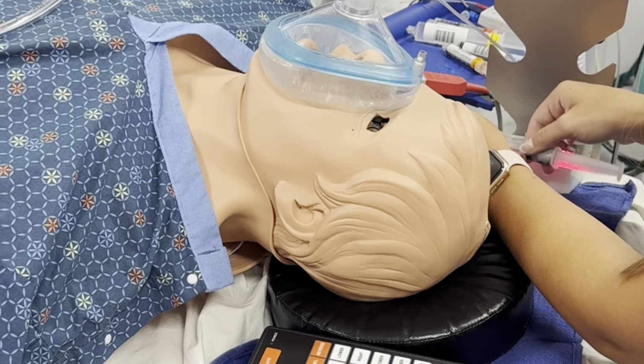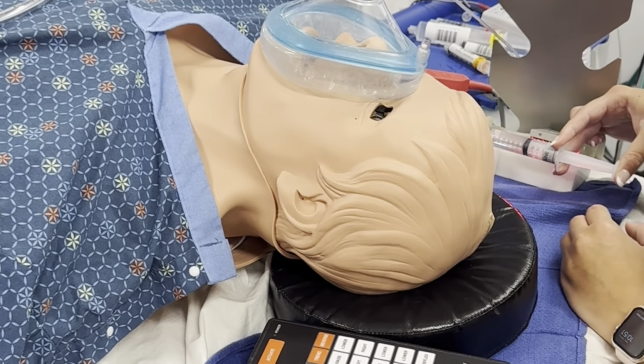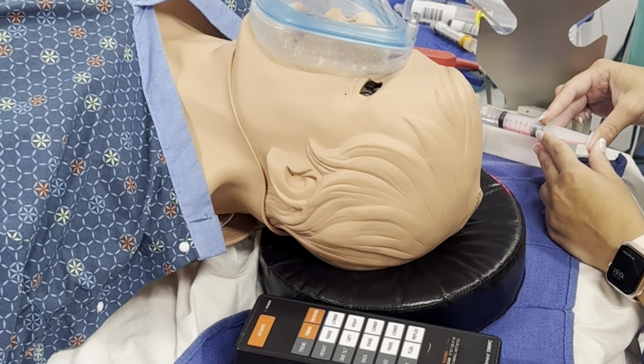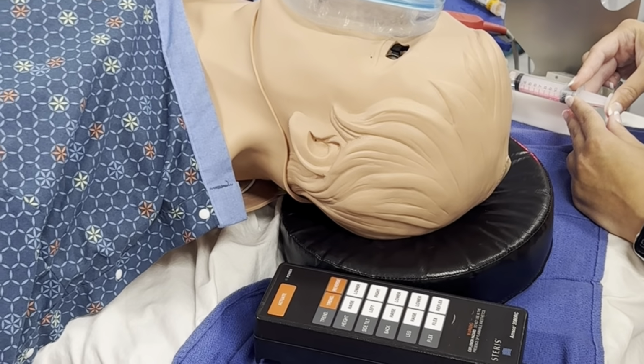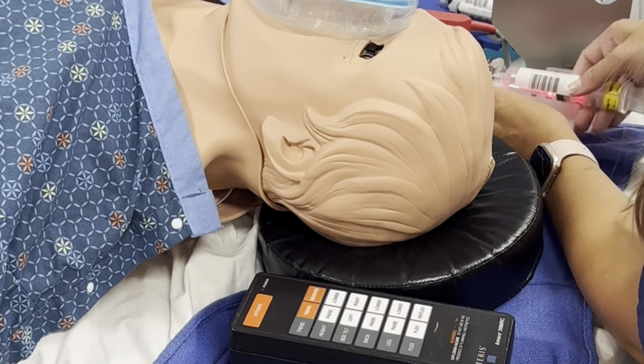The propofol, which is our main induction agent that we're going to use for this patient, stings really bad through the IV when you give it. So we give the lidocaine to kind of blunt that pain stimulus. I'm gonna give our main induction agent, which is propofol, and that'll help the patient go off to sleep.